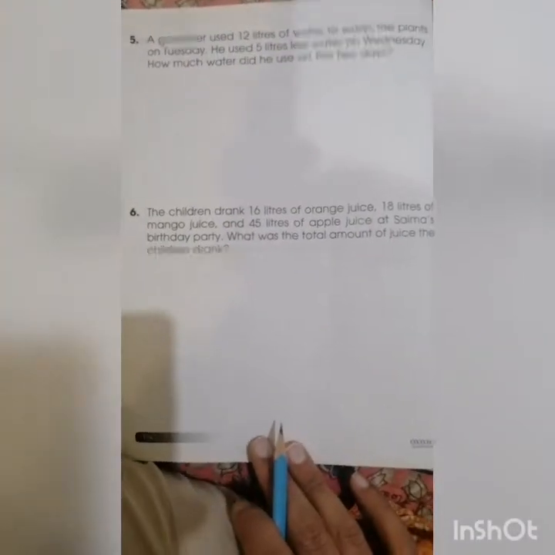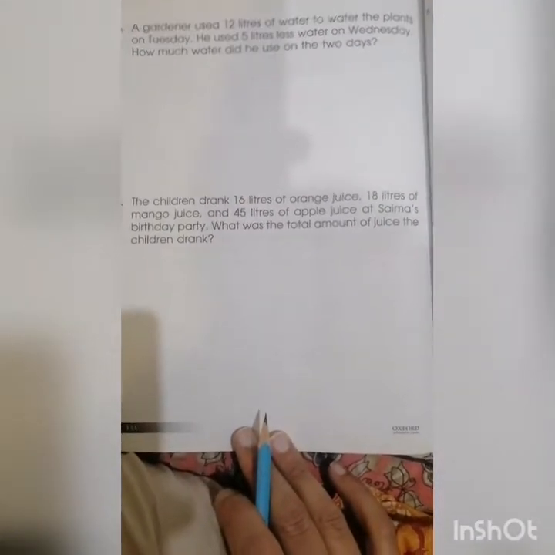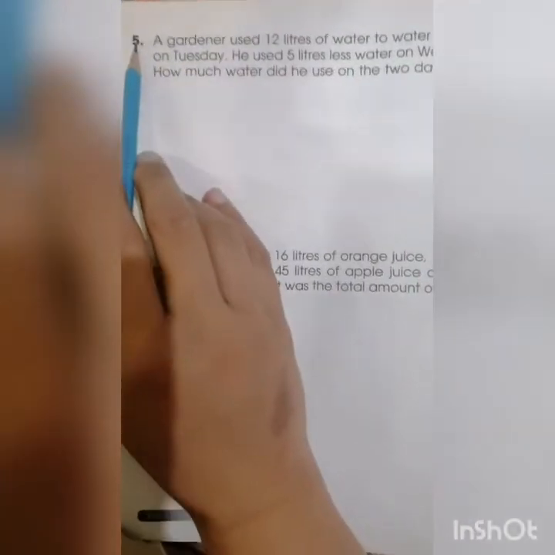So, today we are going to do the rest of our word problems. Let's get started. So, let's read number 5.